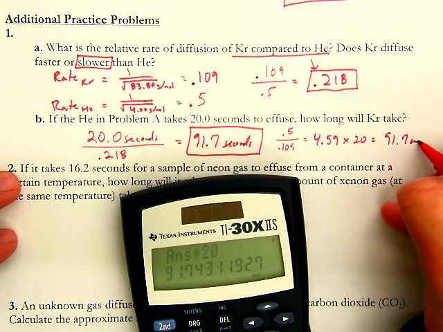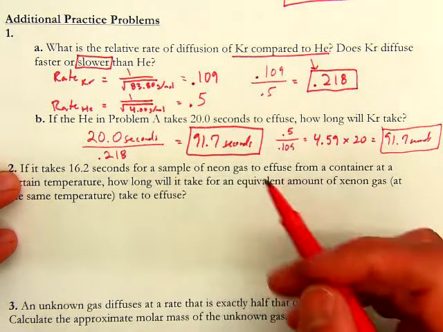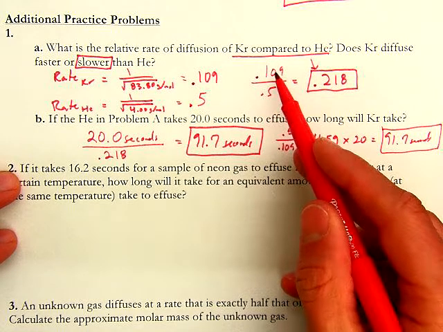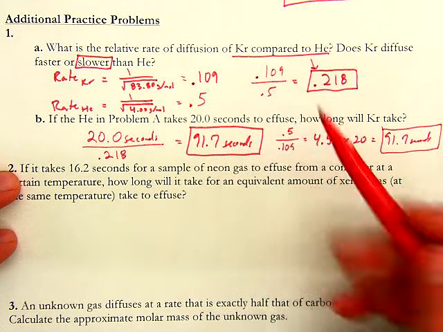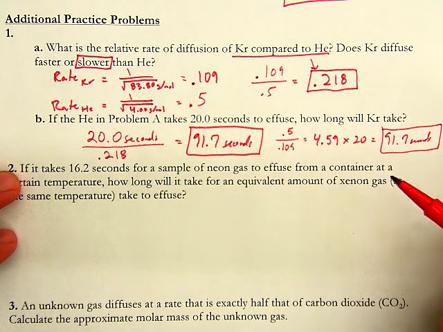91.7 seconds. So you can really do it from either way. It just depends on which rate you're dividing by the other. So as long as you understand which will be faster and which will be slower, you can come to the right answer.